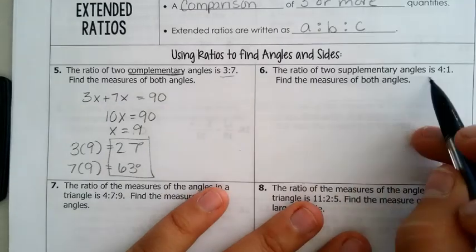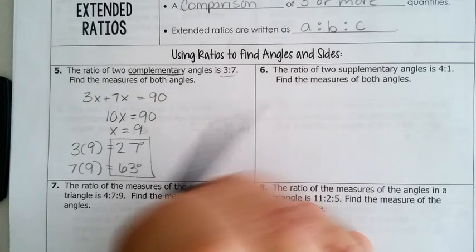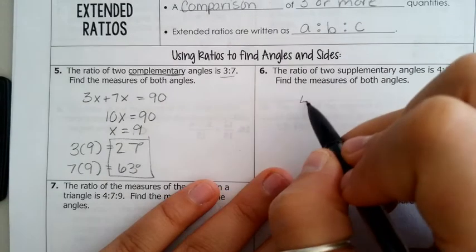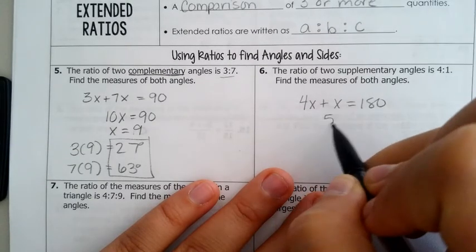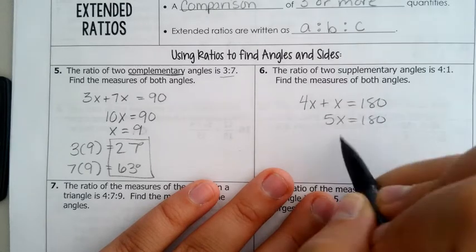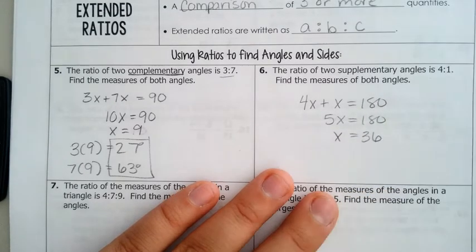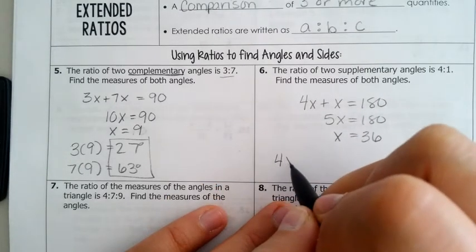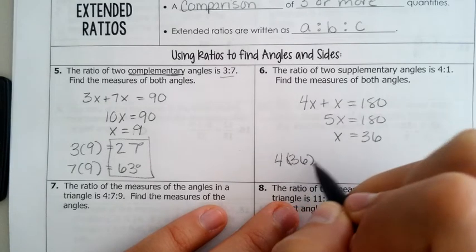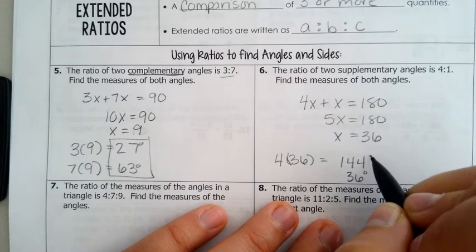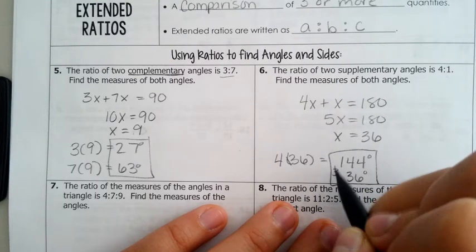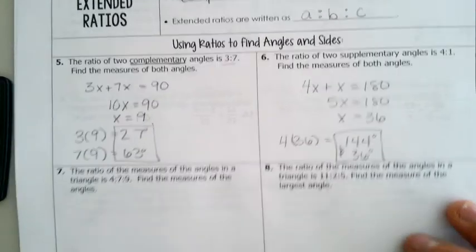The ratio of two supplementary angles is 4 to 1. So supplementary is adding up to 180. So we have 5x is equal to 180, x is equal to 36. So 4 times 36 is 144, and the other one is just going to be x. So we have 144 and 36.